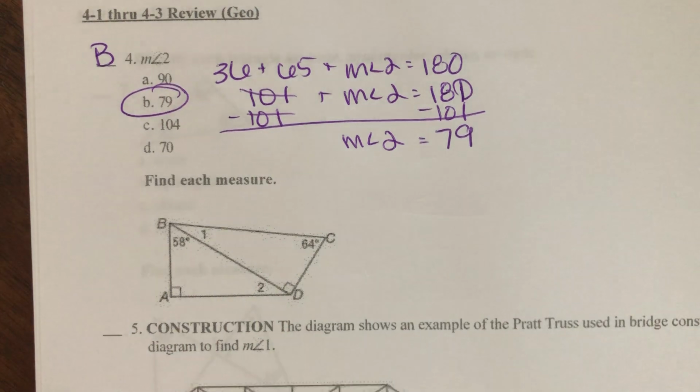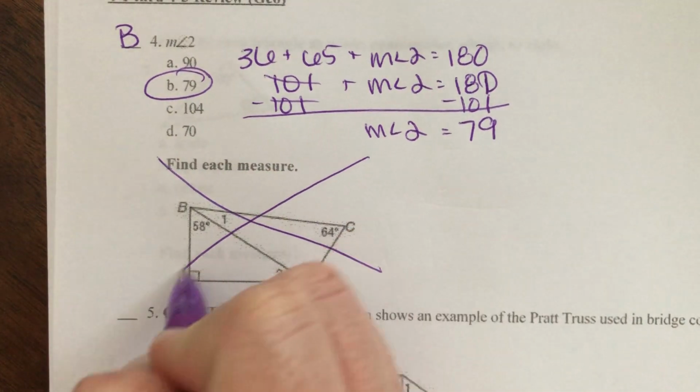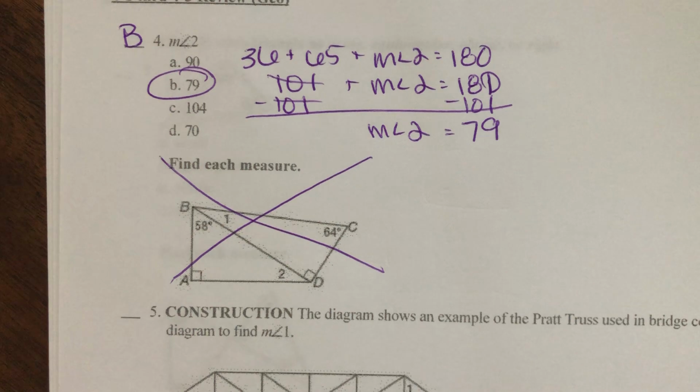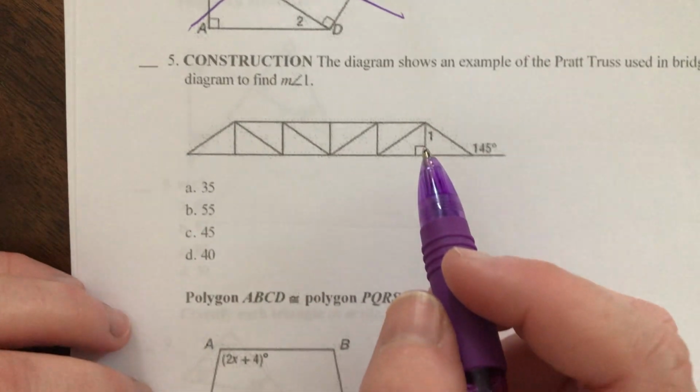Okay, and then I don't know why this little picture got left here. I think there was a question below it and I got rid of the question and the picture didn't go away, but that has nothing to do with anything.